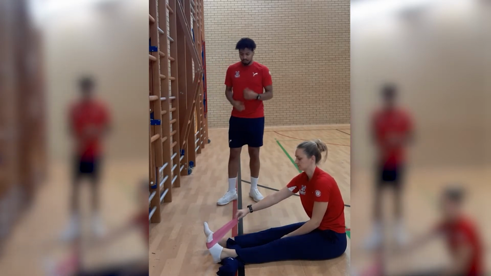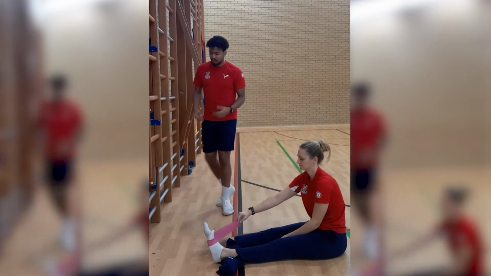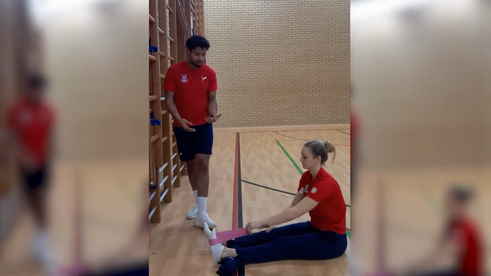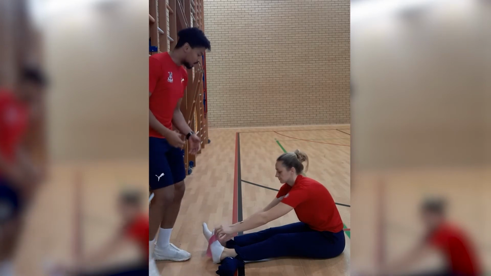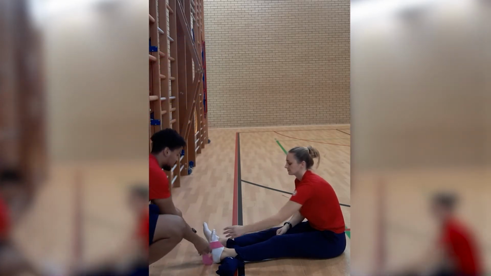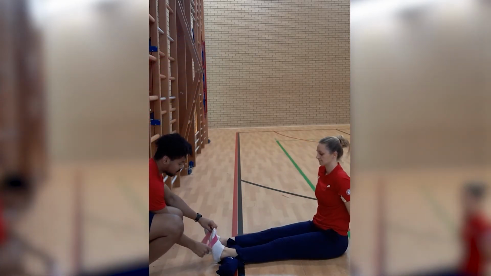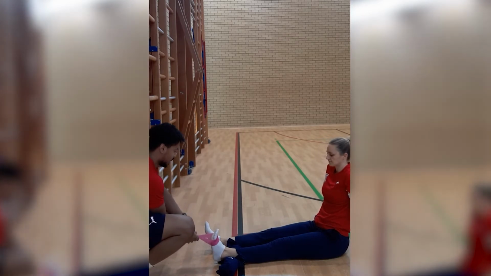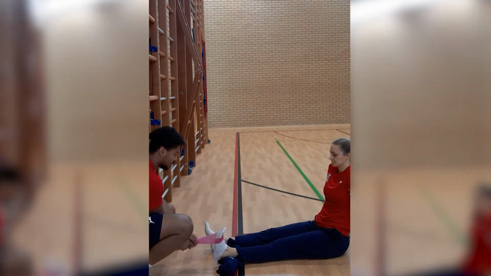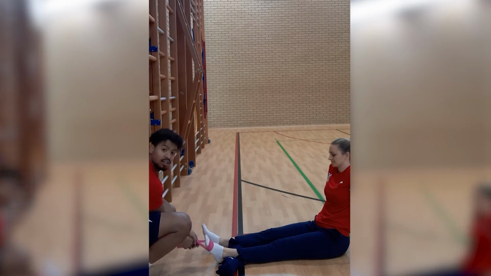So another exercise that we can do, and you can wrap this along a pipe or something, or see if you can have someone help you. But we'll take our band, and again, we'll place it right at the top of the foot, right below where the toes start. And she'll go downwards and bring her toes towards her nose. As you can see, she's doing about a 2-second hold here, isometrically, and that'll also help build that strength and endurance in those muscles.